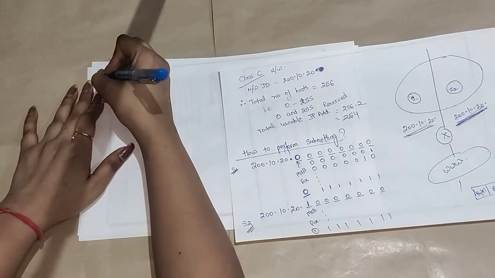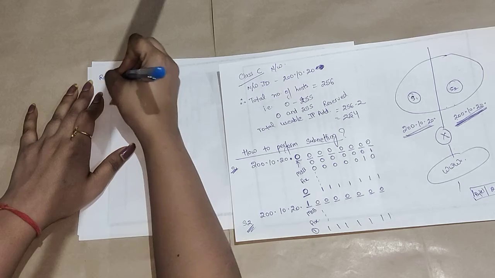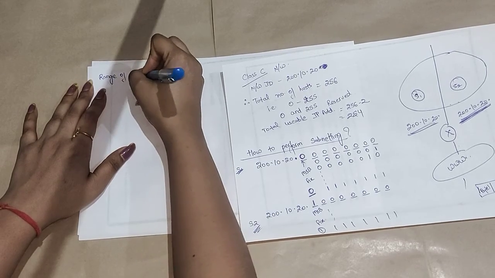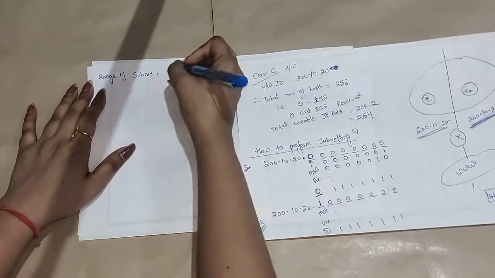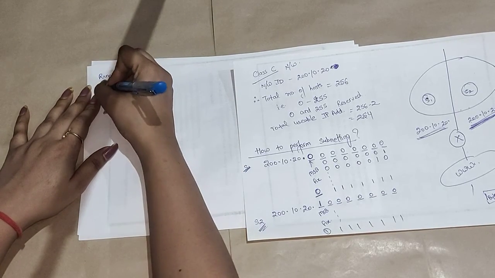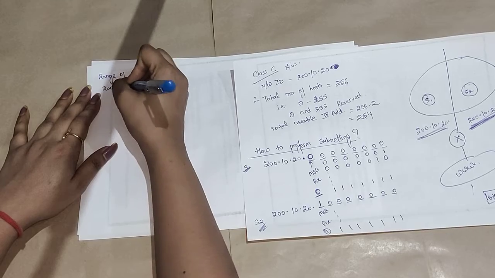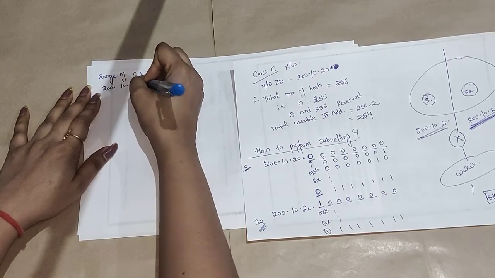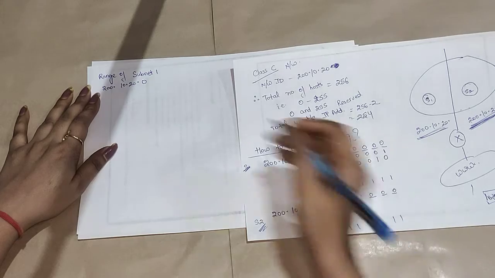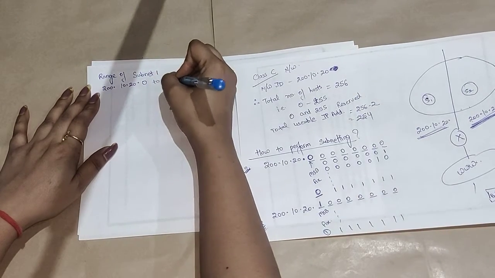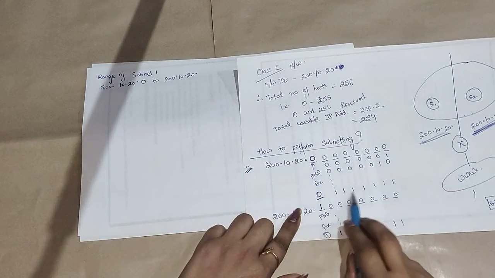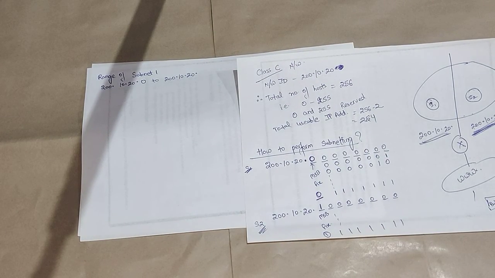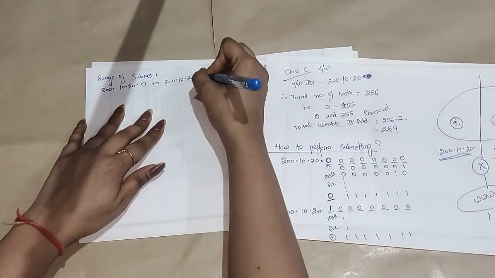That means range of subnetwork, or you can say subnet 1. Range of subnet 1 is 200.10.20.0. This is 0 to 200.10.20. What is this? 0, 7 times 1. 0, 7 times 1 is 127.